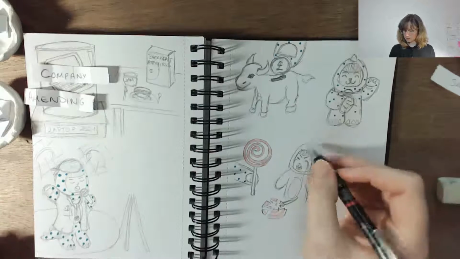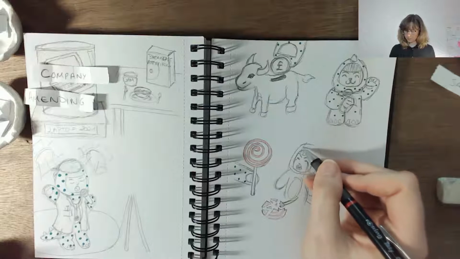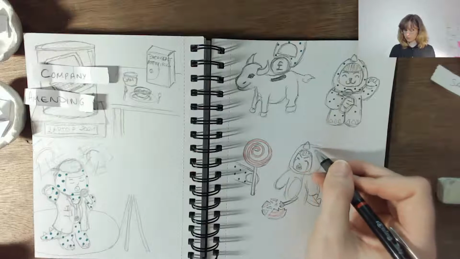And this chibi monster looks a bit diabolic, and the proportions are completely wrong.